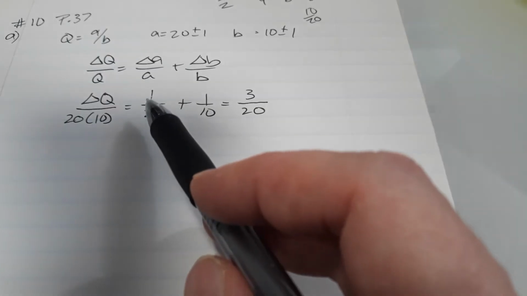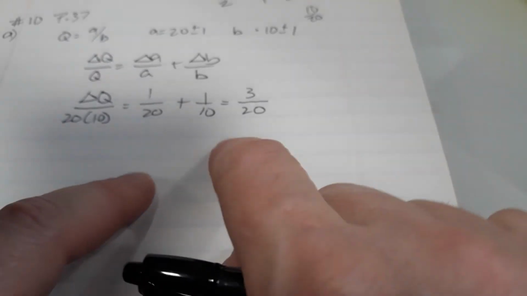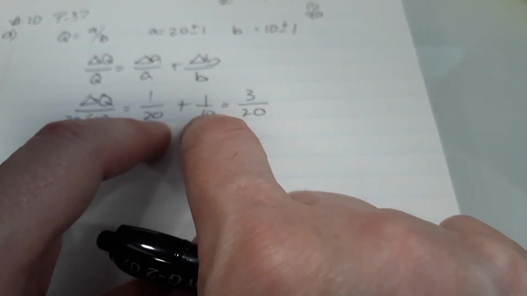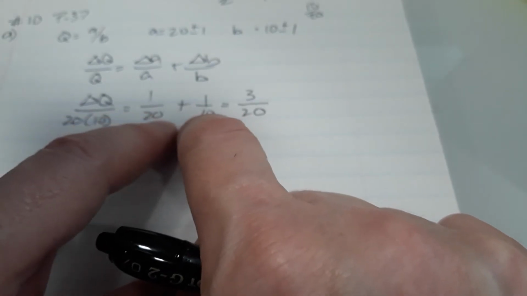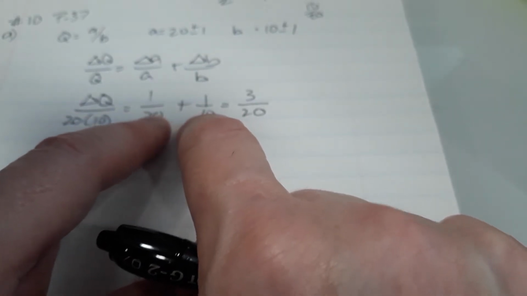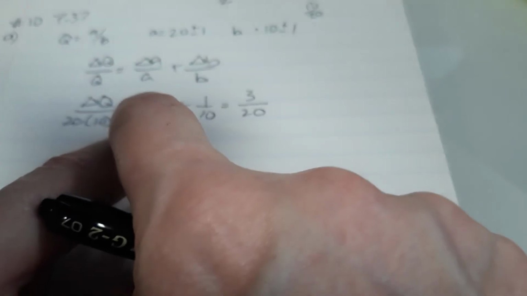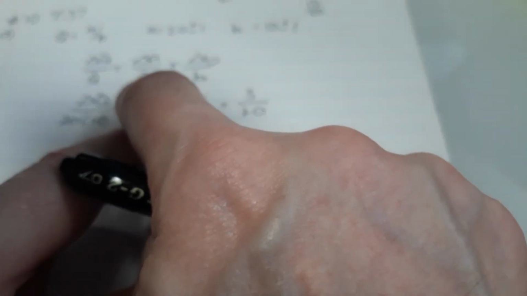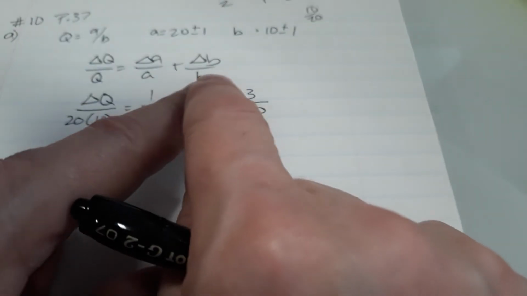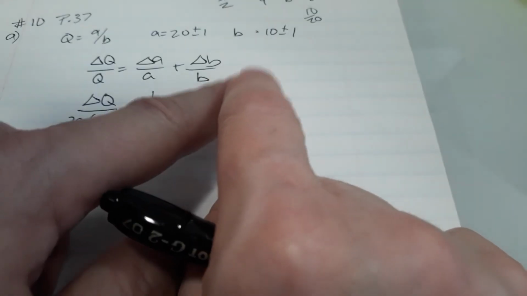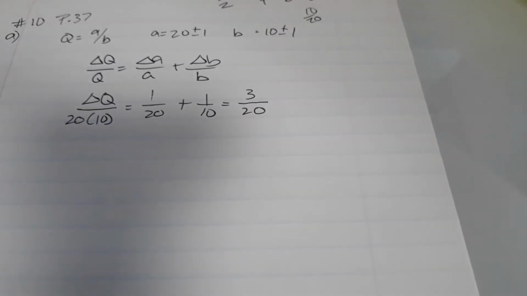In any case, an easy way to get a common denominator, by the way, is just to multiply the two denominators. That would give me 200. So 10 times 20 is 200. 10 times 1 is 10. Then I would go over to the other side. 20 times 10 is 200. 20 times 1 is 20. And I would end up with 30 over 200. It's exactly the same thing as what I've got right here. So that's a quick, easy way to get a common denominator, but it's obviously not the lowest common denominator.